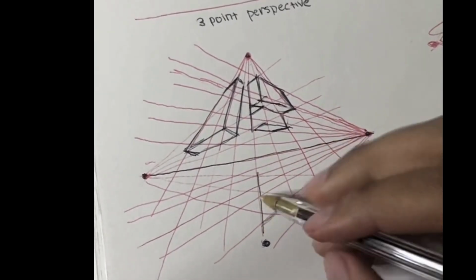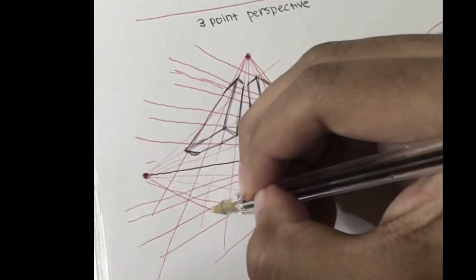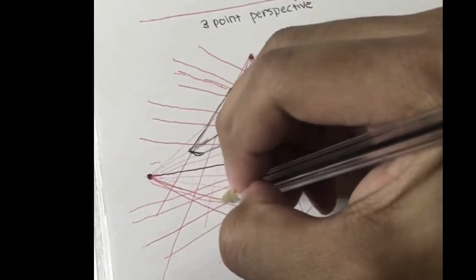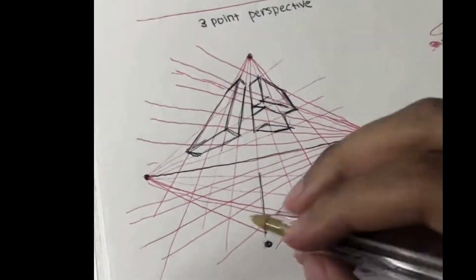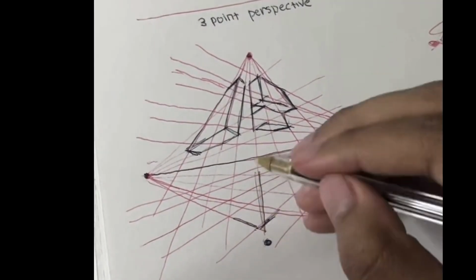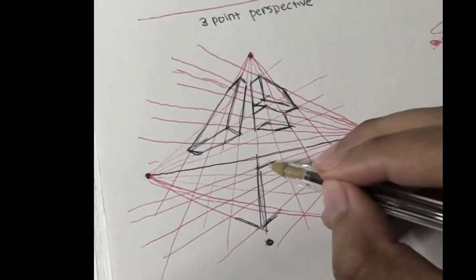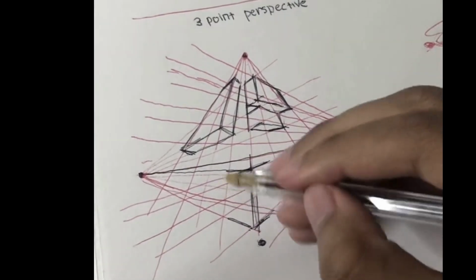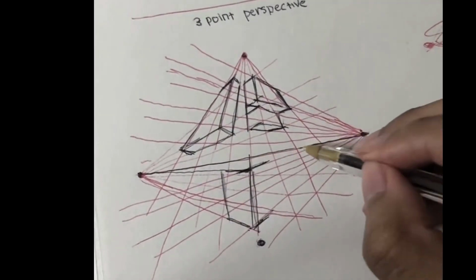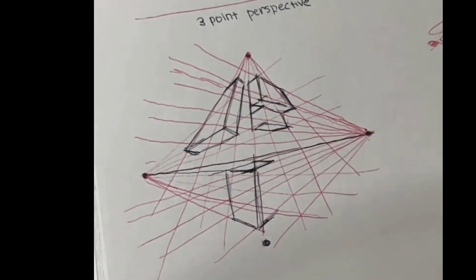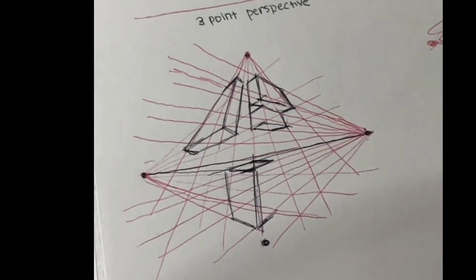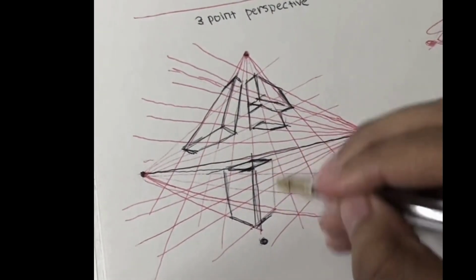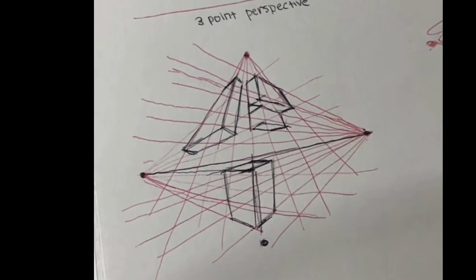If I were to make this a box right here, my lines aren't straight. Whatever, close enough. That'd be bird's eye, not fisheye.